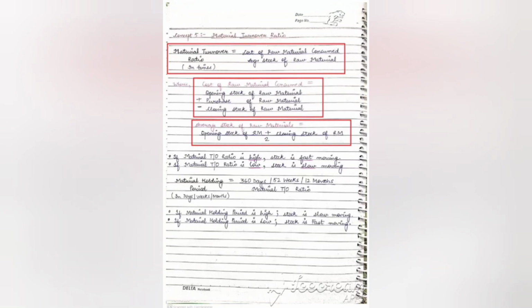Okay, so if material turnover ratio is high, then that means our stock is fast moving. Obviously, when our material turnover ratio is high, that means the material is leaving the godown very fast. So it is a fast moving good. Then if our material turnover ratio is low, then it is slow moving.